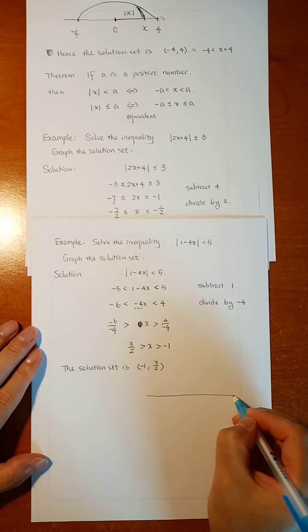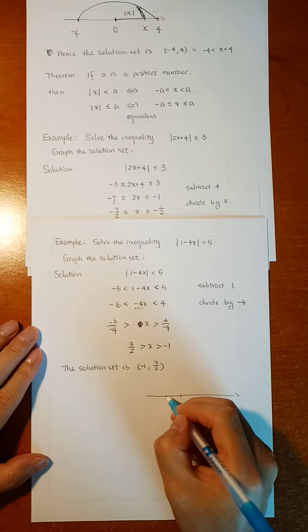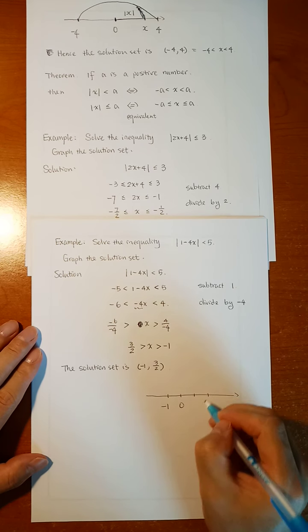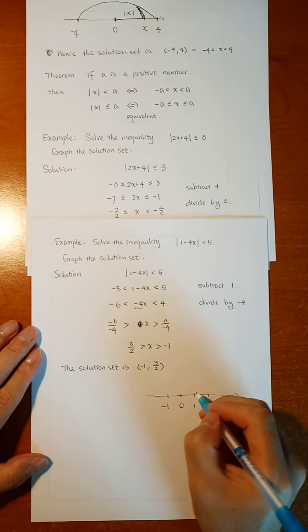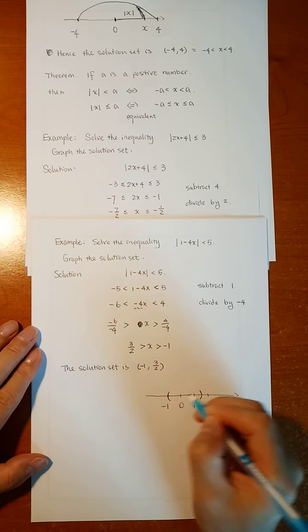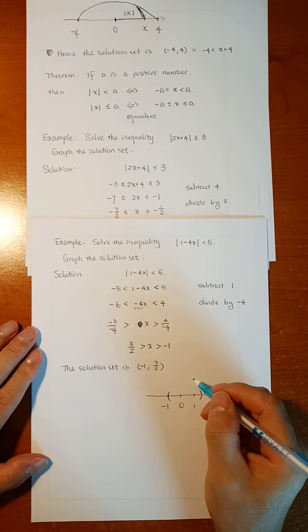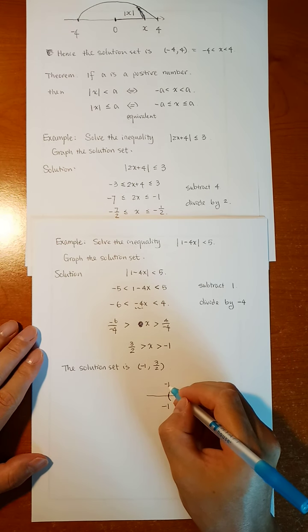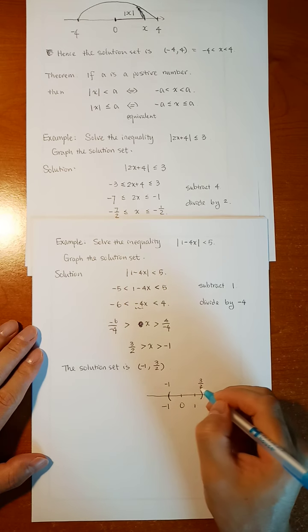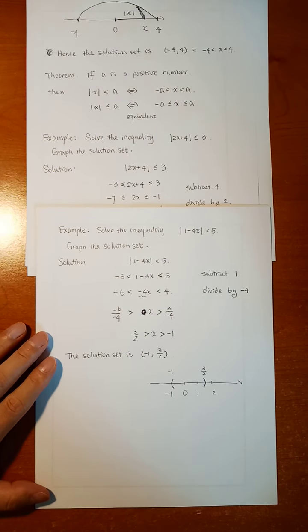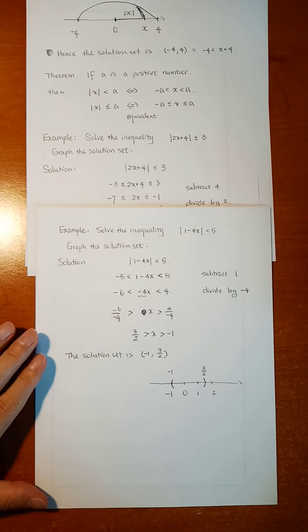Okay, how do we graph it? 0, negative 1, positive 1, positive 2. 3 halves is 1 and a half, so it's here. It does not include the endpoints, left endpoint and right endpoint, so it's negative 1 to 3 halves in the middle. This is the solution set.